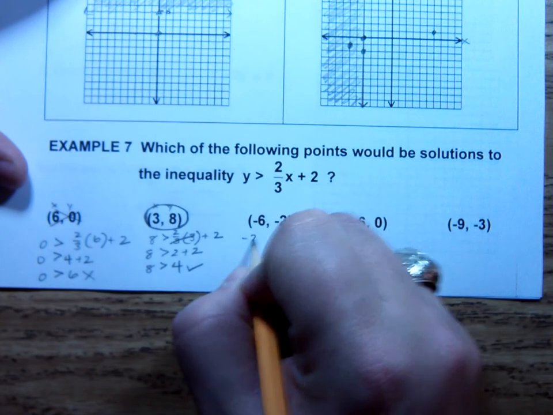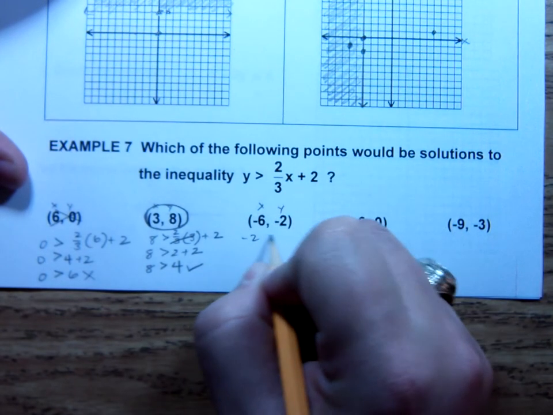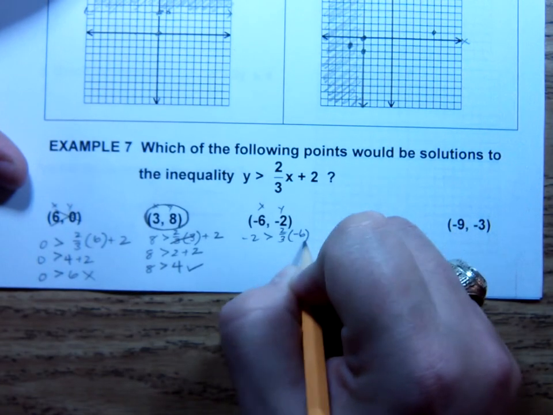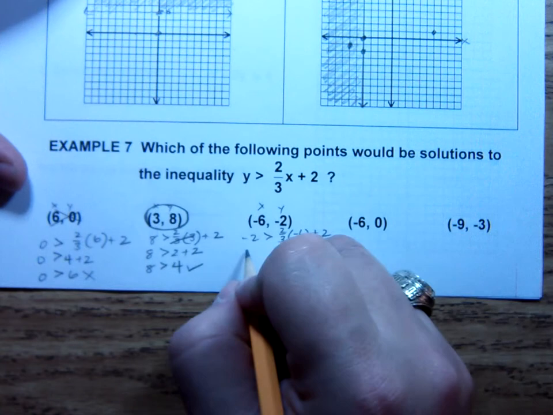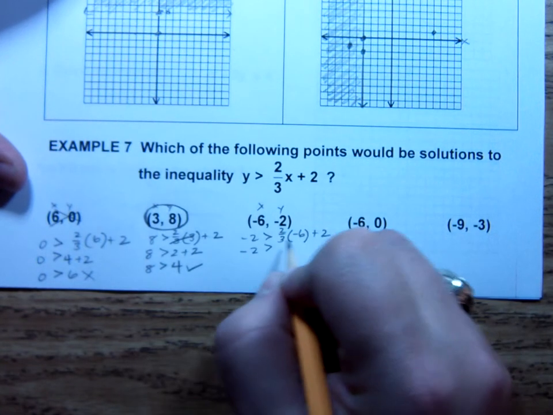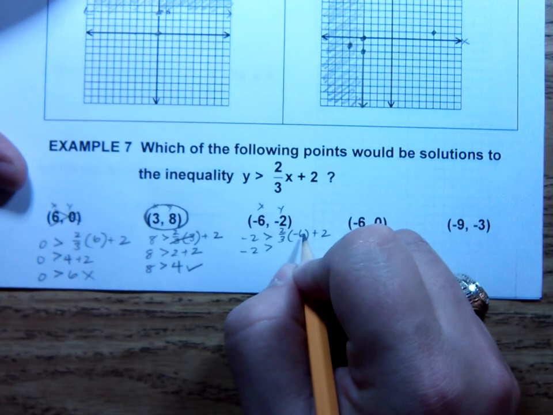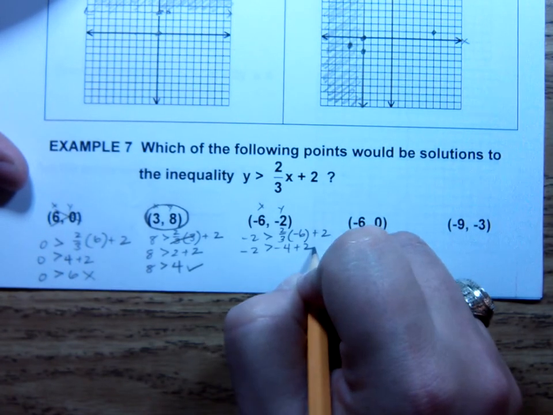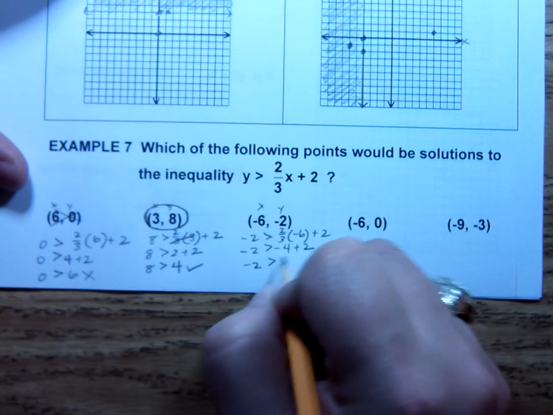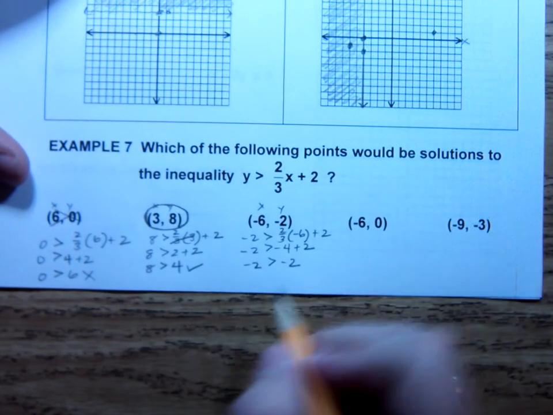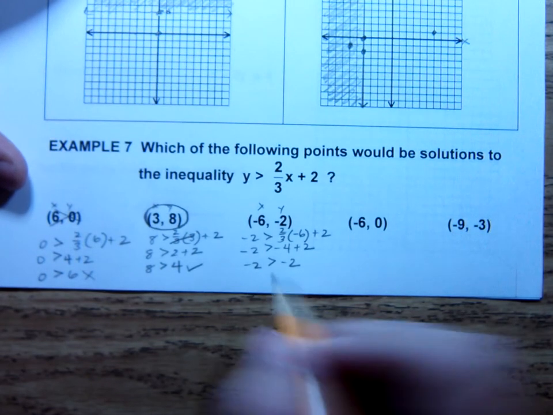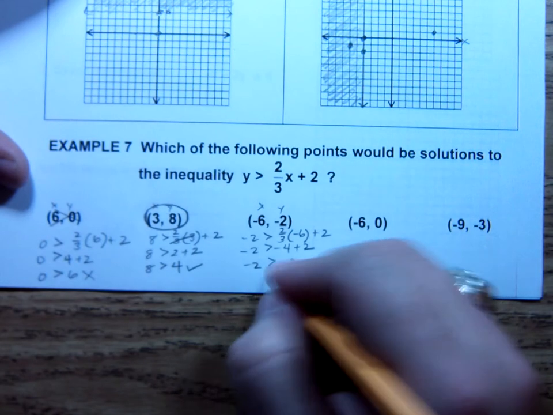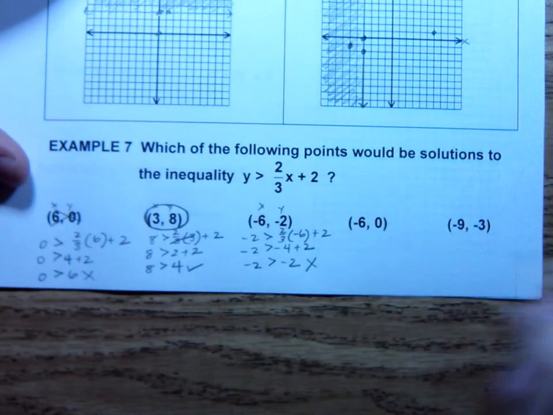-2, again, x and y, is greater than 2/3 times -6 plus 2. Simplify. -2 is greater than 2 times -6 is -12. -12 divided by 3 is -4 plus 2. -2 is greater than -4 plus 2 is -2. Is -2 greater than -2? No. Be careful. That seems to trick people up. It is the same, but not greater than. So that is not a solution.